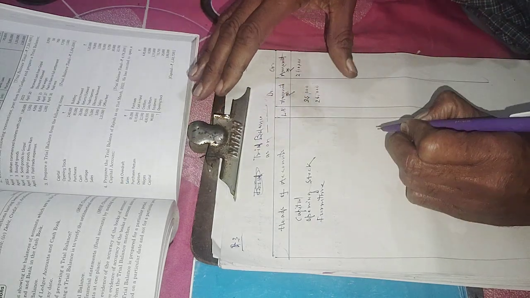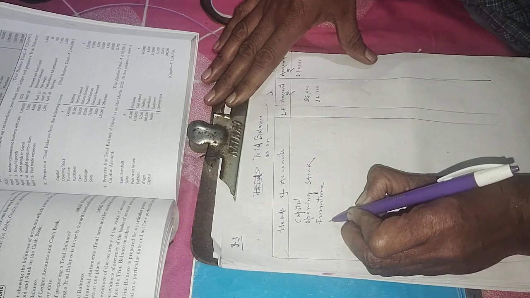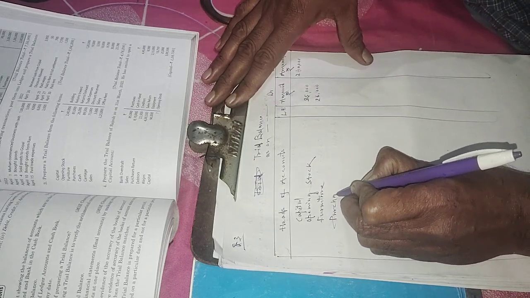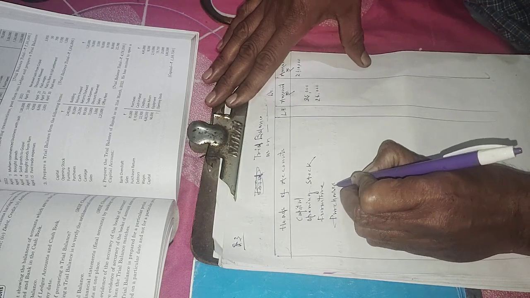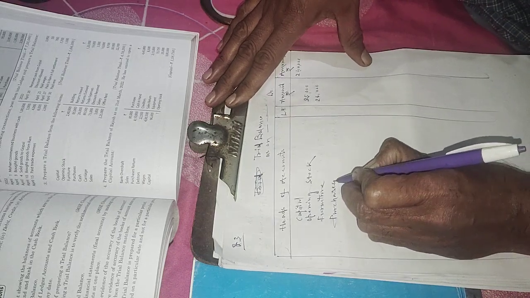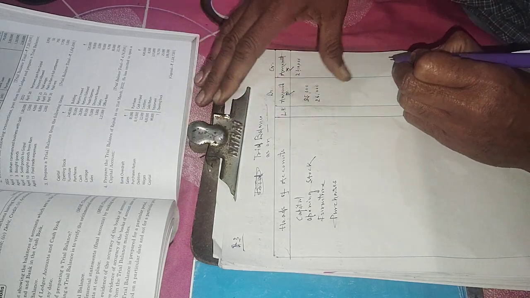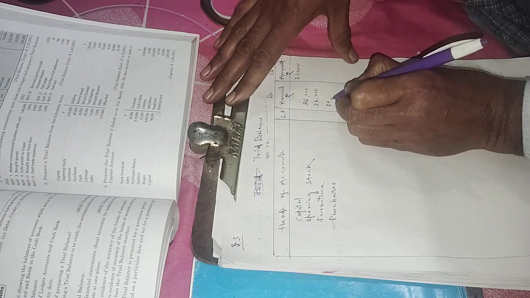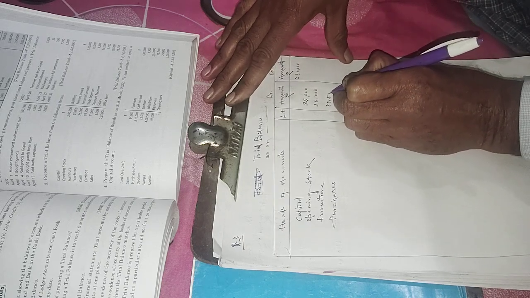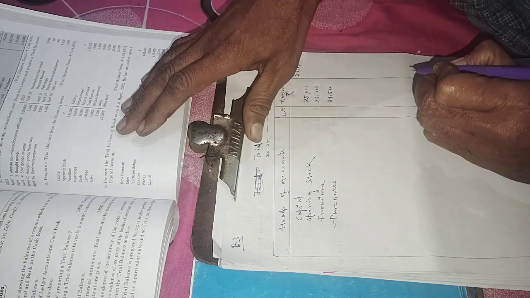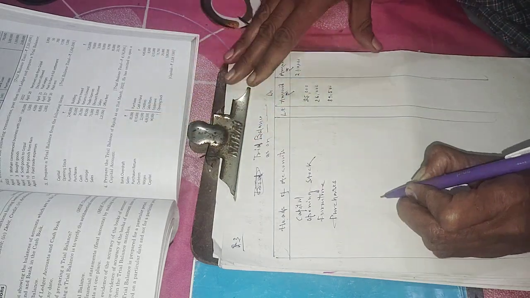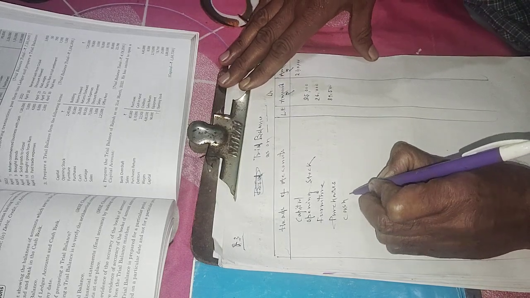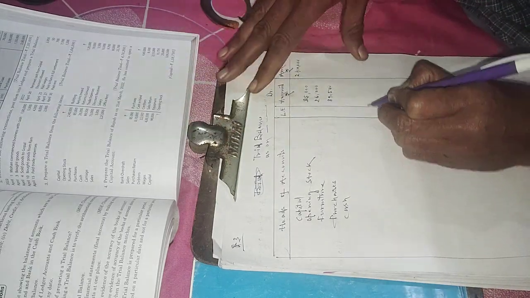Next is purchases. Purchases account has also debit balance. Amount of purchases, 89,500. Next is cash. Cash has also debit balance. Cash is assets. Cash is 73,000.